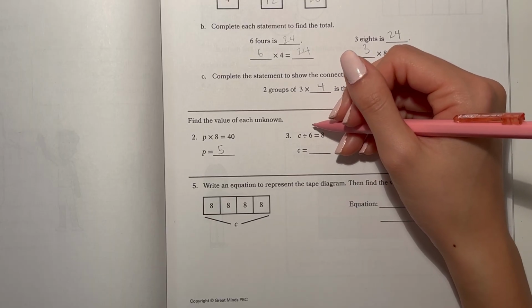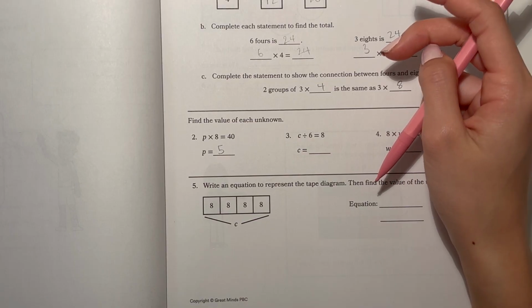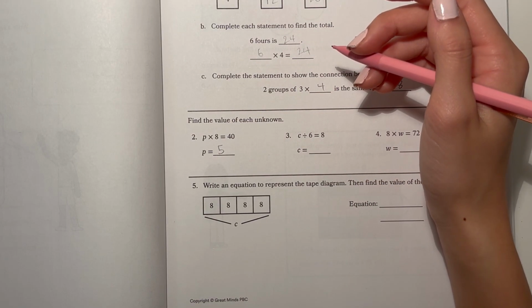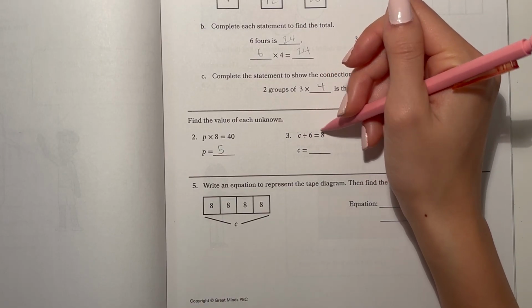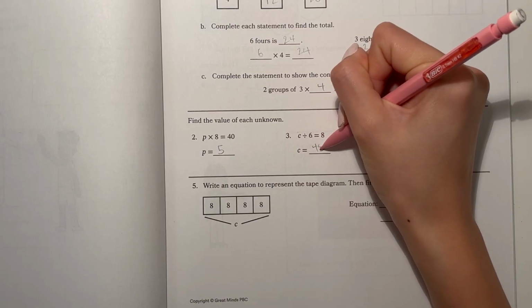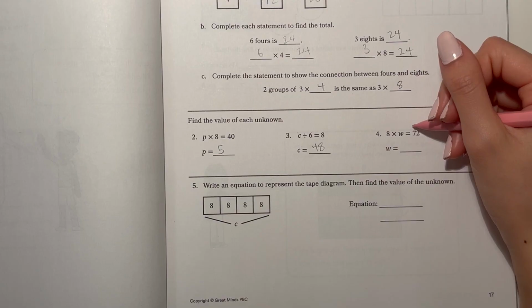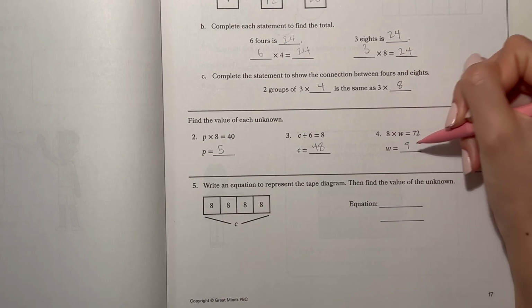C divided by 6 is equal to 8. 6 times 8 is 48. So 48 divided by 6 is 8. C is 48. And 8 times W equals 72. So 72 divided by 8 is 9. So W is equal to 9.